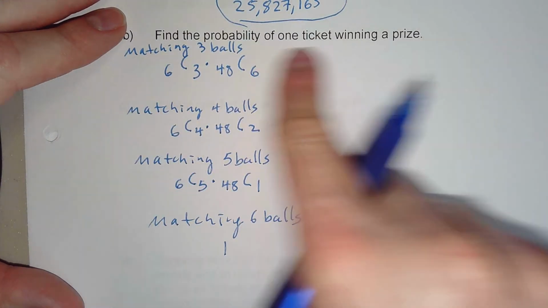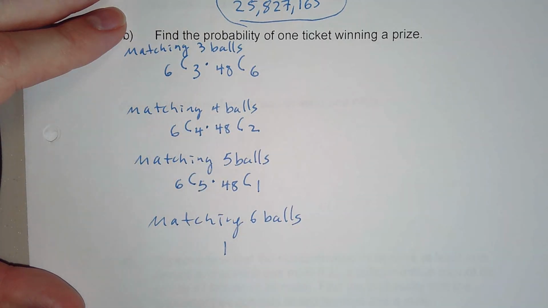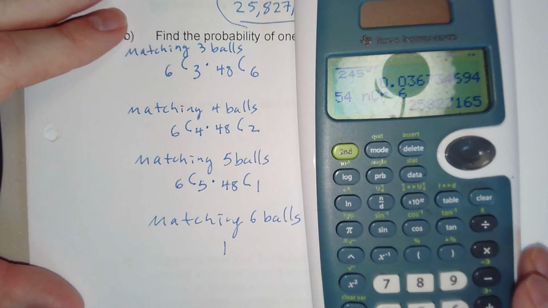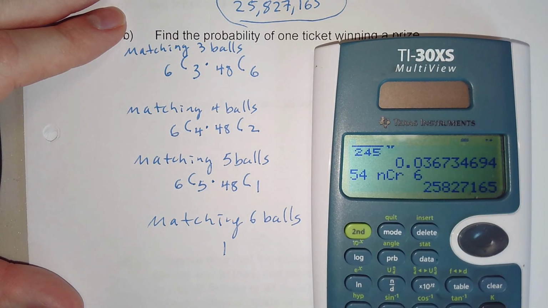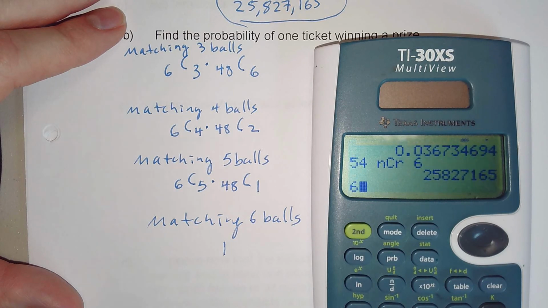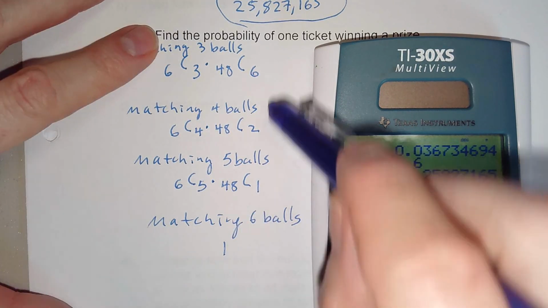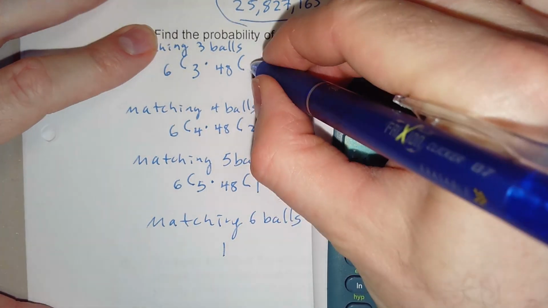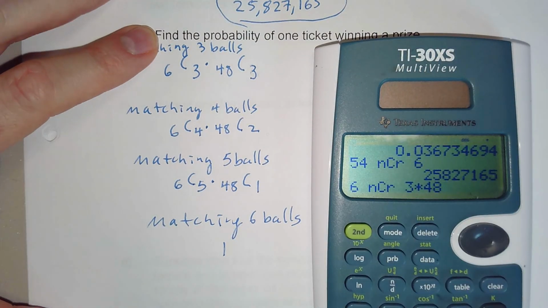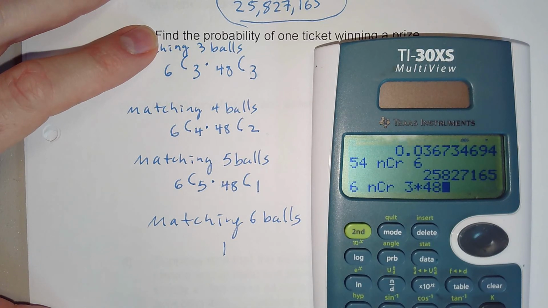So we're going to calculate each of these and add them up, and that will give us how many ways we can win a prize. So let's do the first one, option 2, nCr: 6 nCr 3 times 48 nCr 3. I'm sorry, this should also be a 3, because you're picking 3 losing balls on that first one.